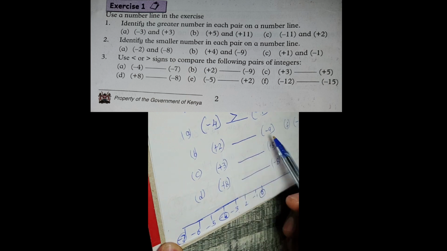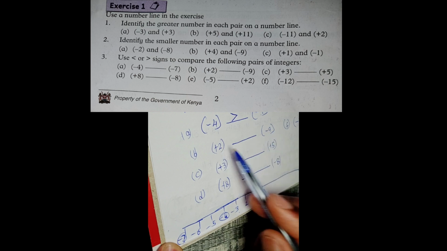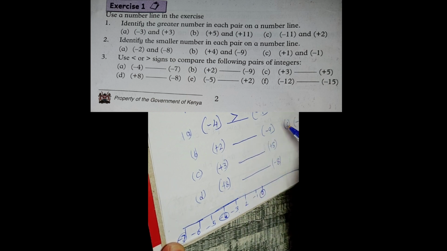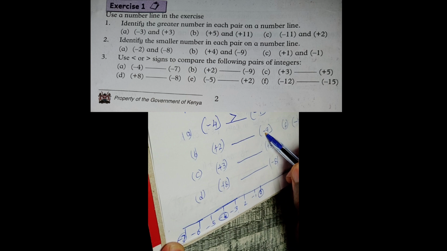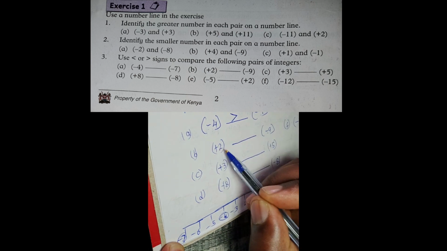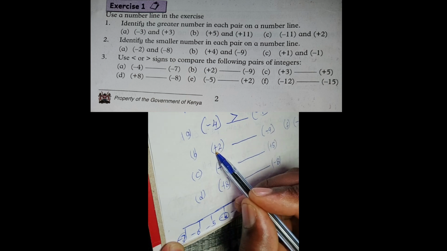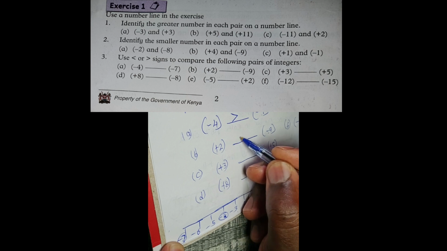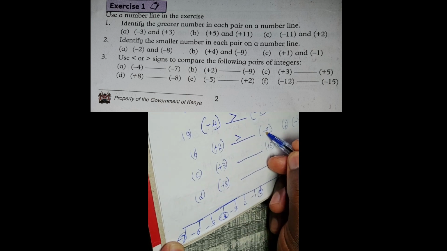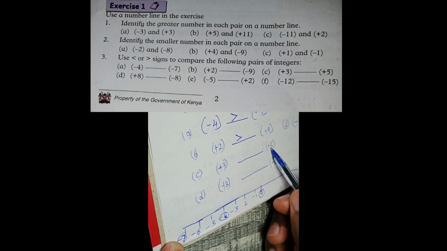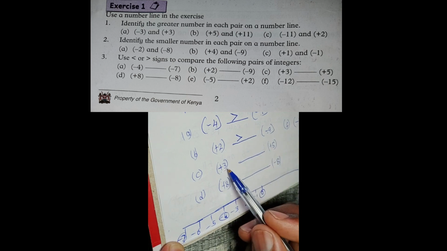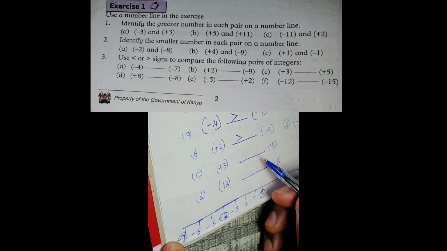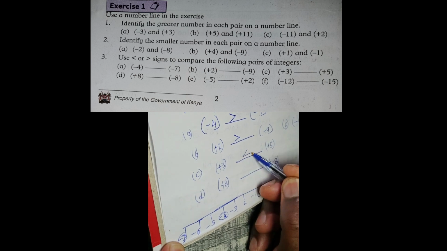B, positive 2 and negative 9. Now when you have positive and negative, I had stated that negative is always less. So positive 2, despite 2 being less than 9 on a number line, when you use the sign positive and negative, positive is greater than negative. So positive 2 is greater than negative 9. Then you move to positive 3 and positive 5. This one is obvious, positive is positive, so 3 is less than 5, use the lesser sign.